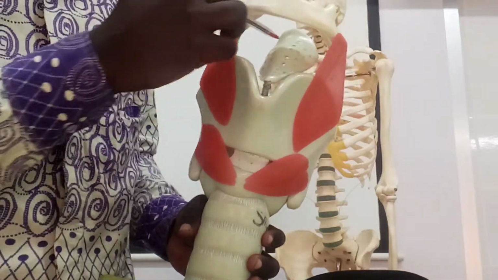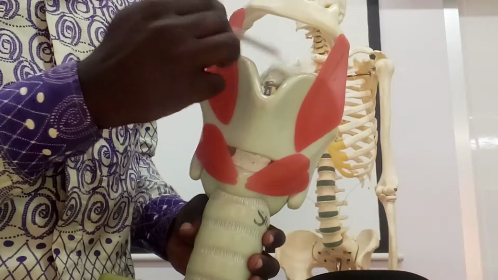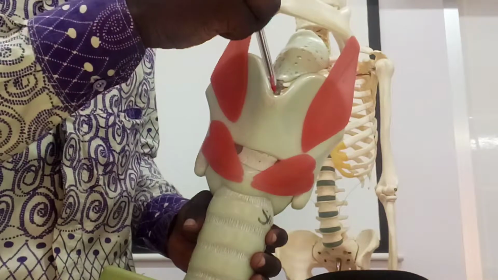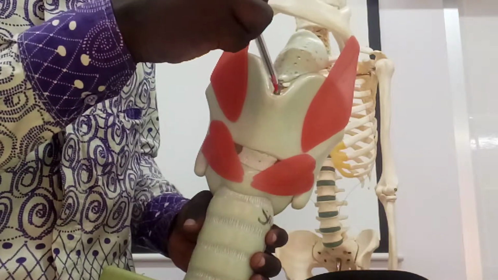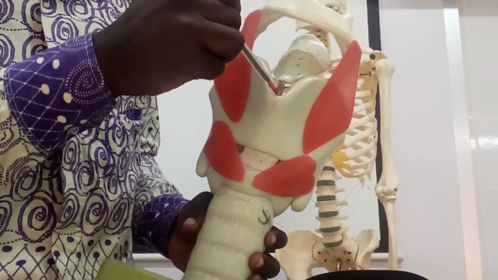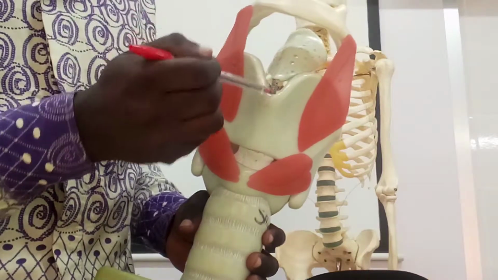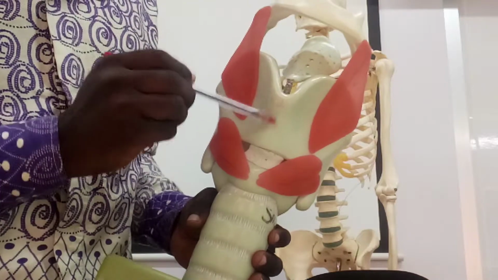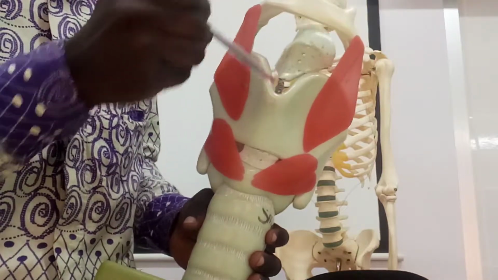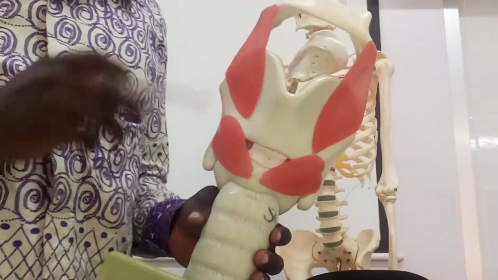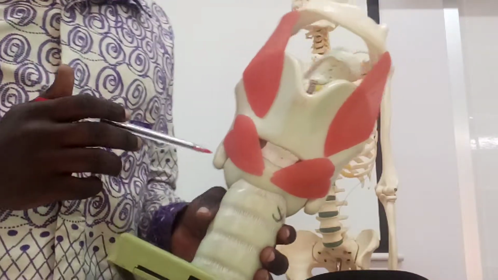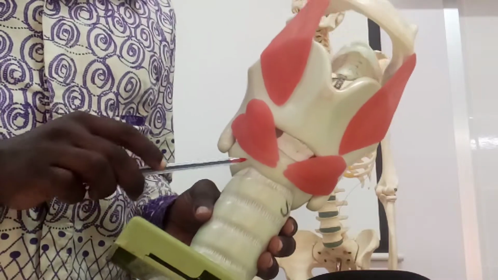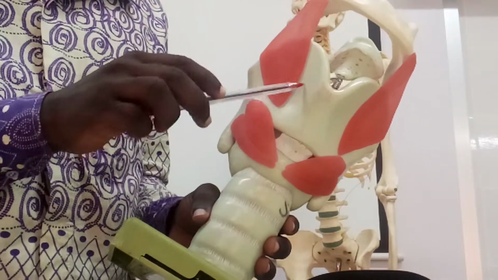Now remember that the elastic cartilage, being the epiglottis, will connect to the thyroid cartilage at the superior thyroid notch, or superior laryngeal notch, by way of the thyroepiglottic ligament. So that's what we are going to find over there. Now this cartilage is also unpaired. Thyroid cartilage is made of hyaline cartilage.